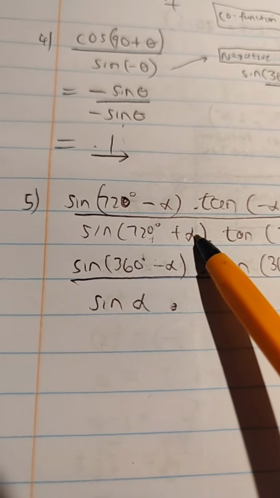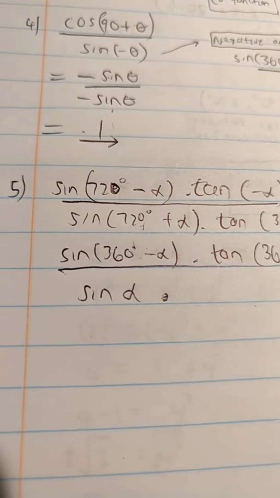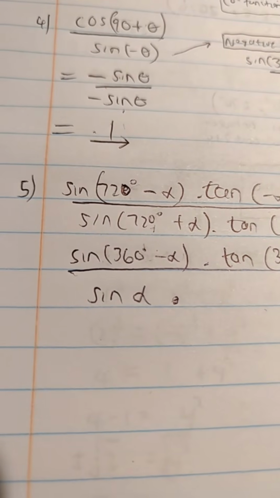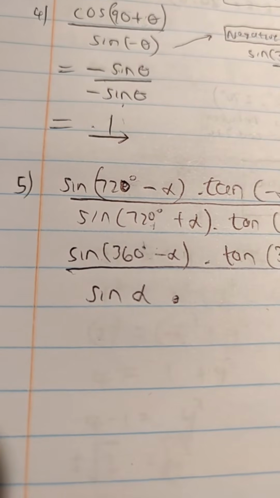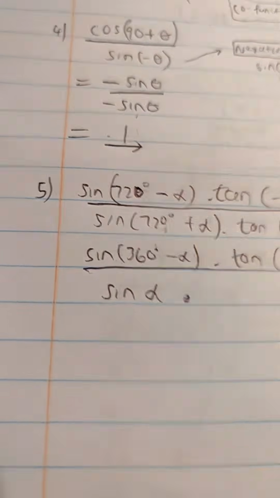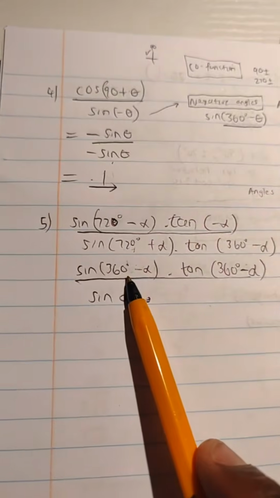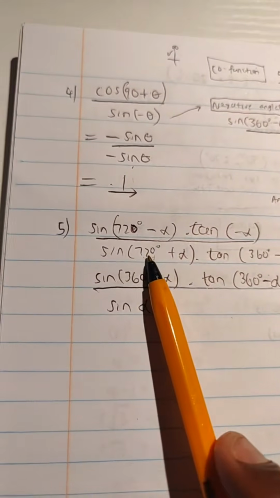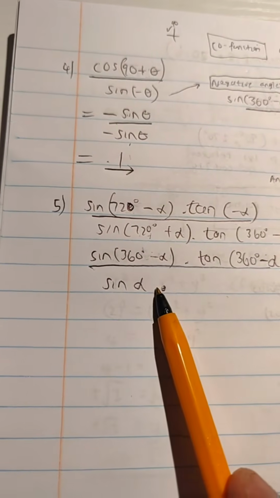We get 360 plus alpha, which is not within the 0 to 360 interval. So I subtract 360 the second time. I get 0, so I can just write 0 plus alpha, which is basically alpha. So that's why my answer is sine alpha.